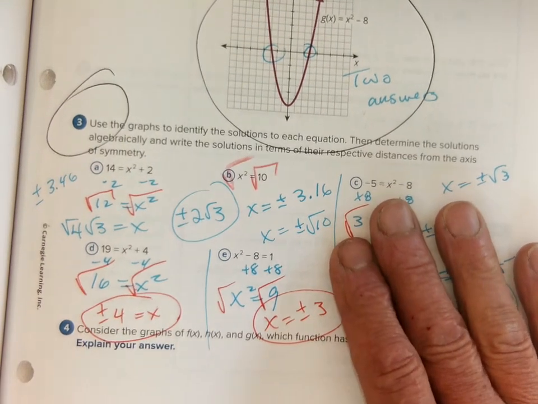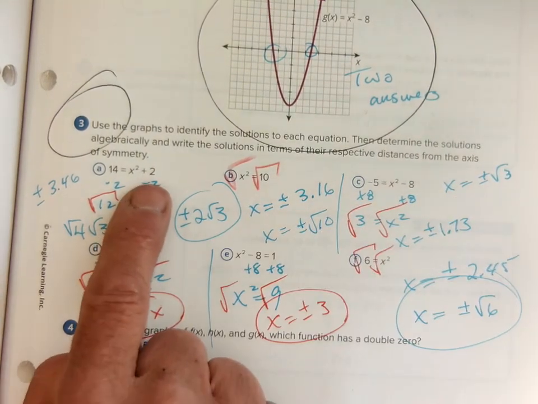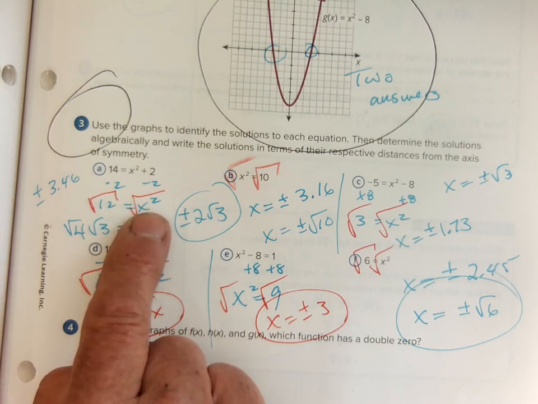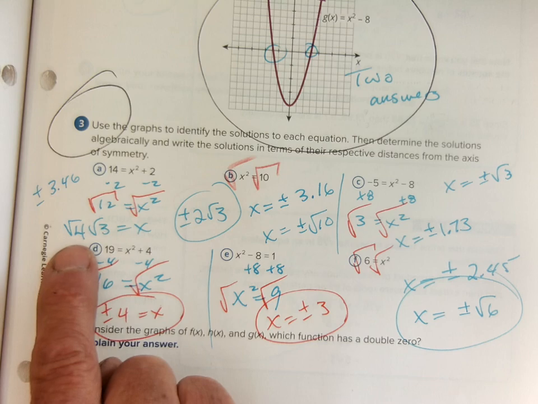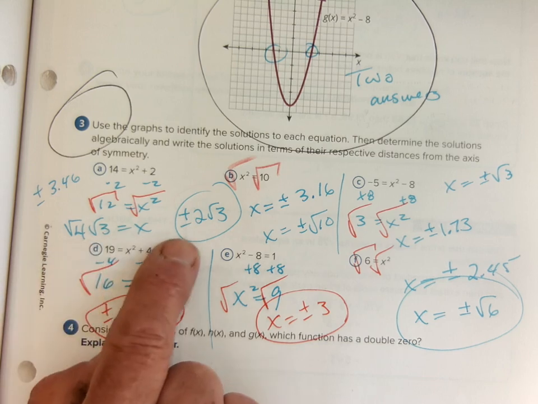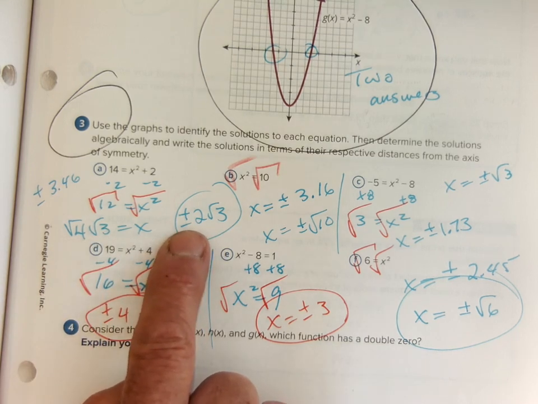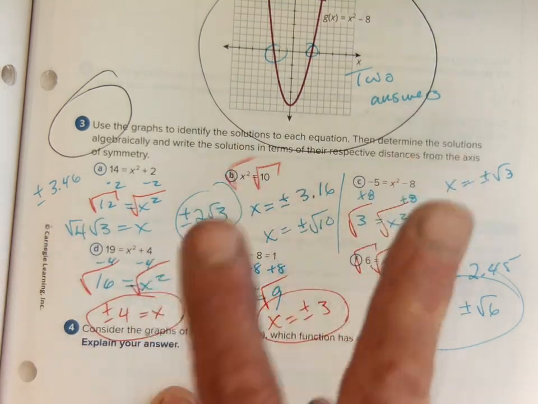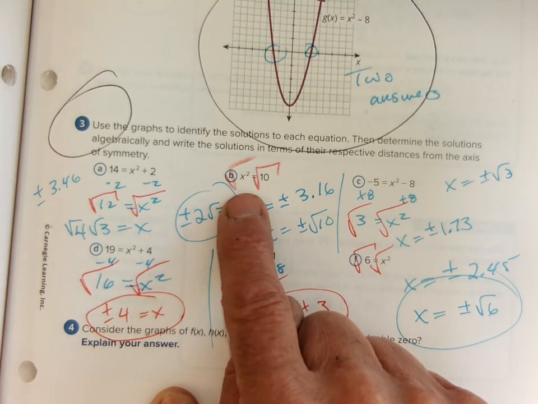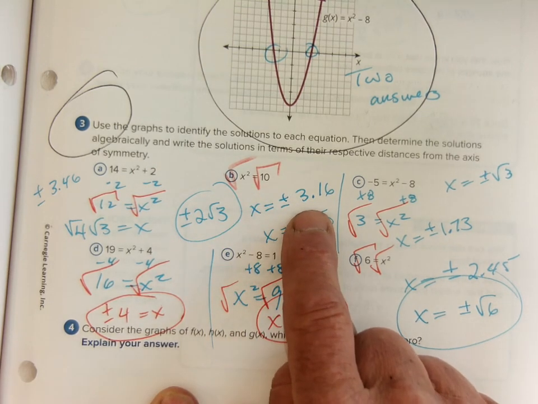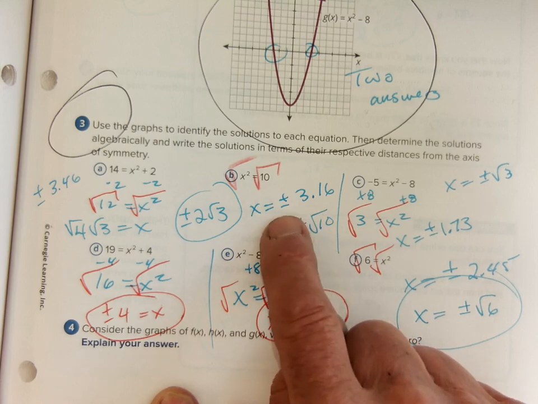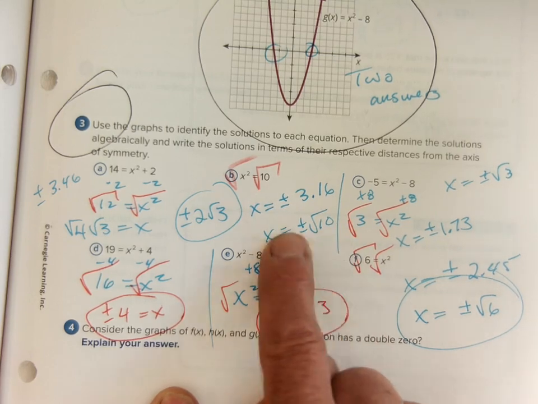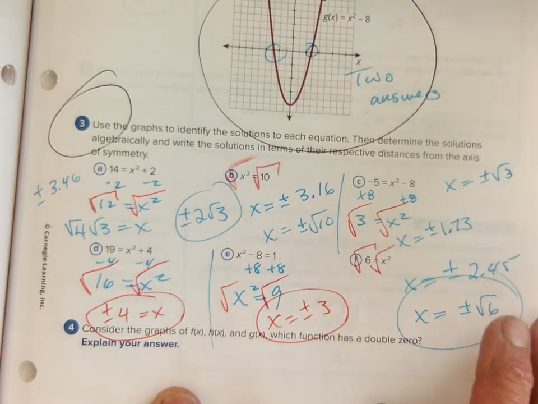Then we looked at solving these. If we solved them, we went -2 minus 2, we got 12. We took the square root of 12, we broke it up, 4 and 3. We know the square root of 4 is 2. We know there's two answers, so we did plus or minus 2 square root of 3, or we used a calculator and got a decimal answer. Plus or minus because two answers. 10, square root of 10 is on the calculator about 3.16, but two answers, plus or minus 3.16, or we just kept it this way because it's a much nicer answer than these ugly decimals.